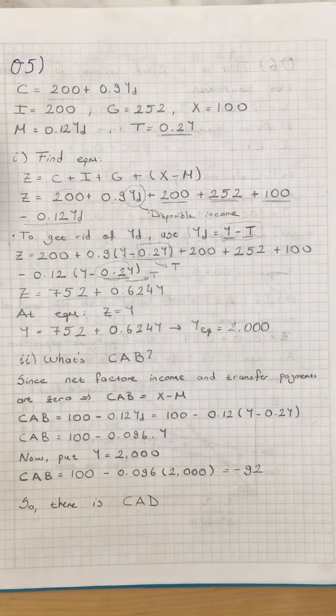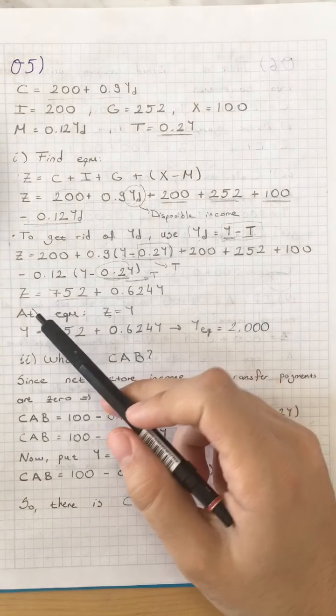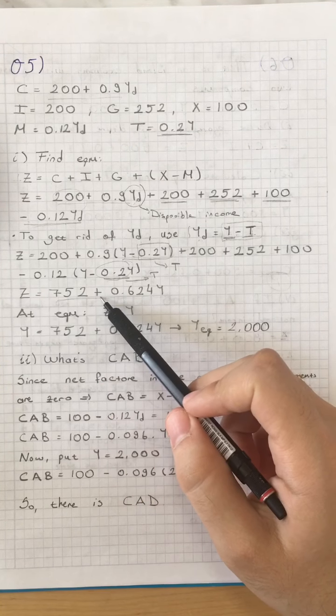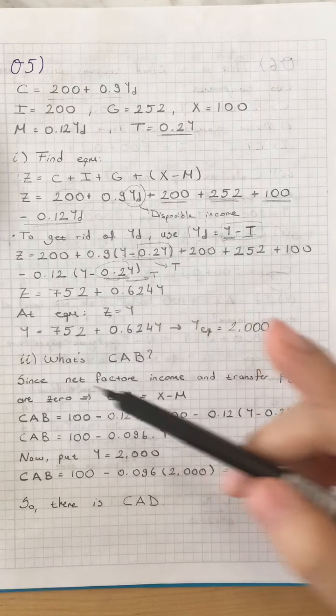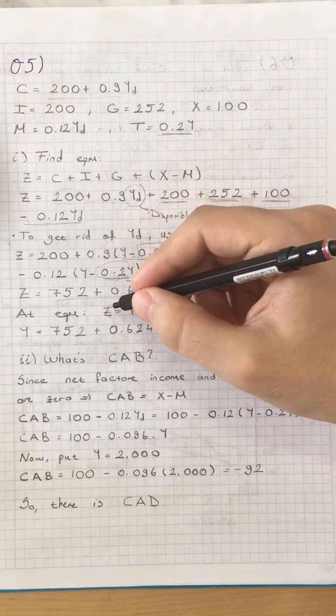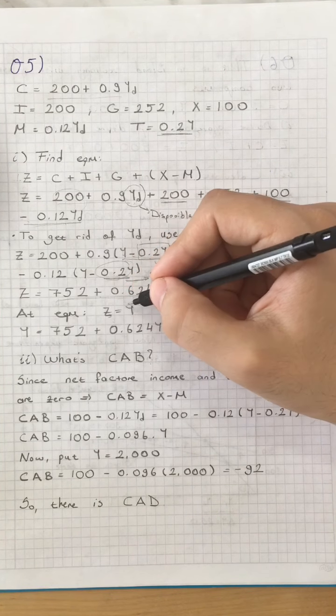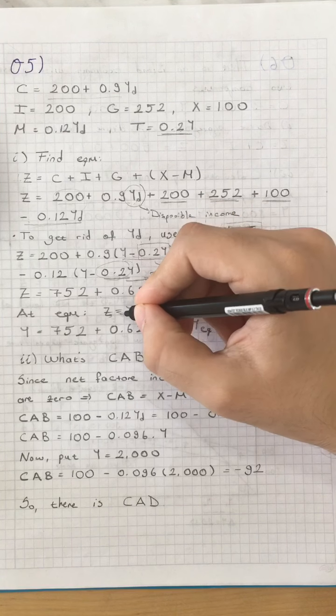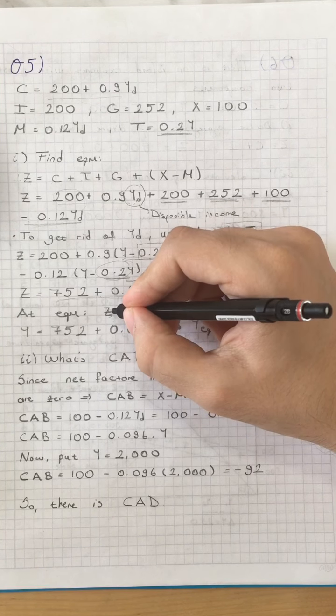Once we do the math, aggregate expenditure will equal this number, and at equilibrium, since the total expenditure must be the same as the total income, because the total expenditure must be compensated, must be faced with income, that means that at equilibrium, income must be equal to the total or aggregate expenditure.